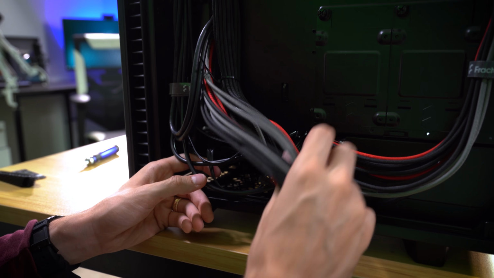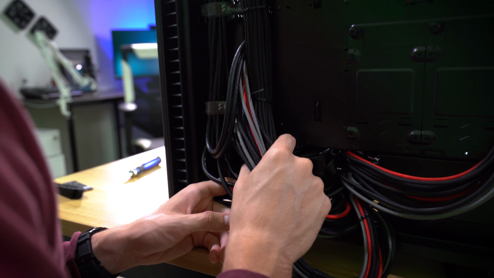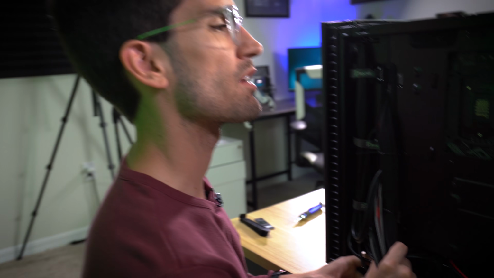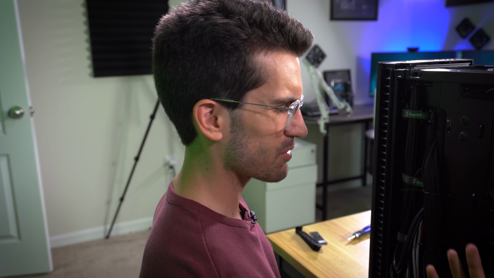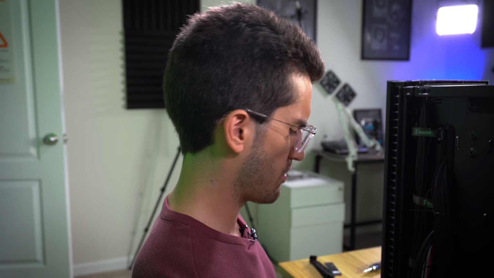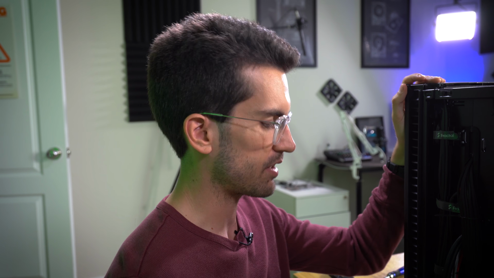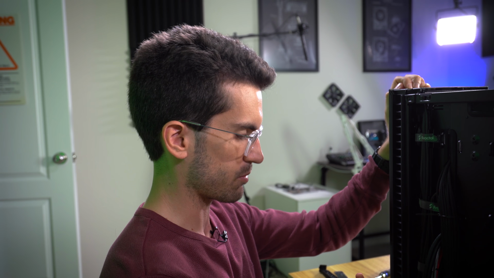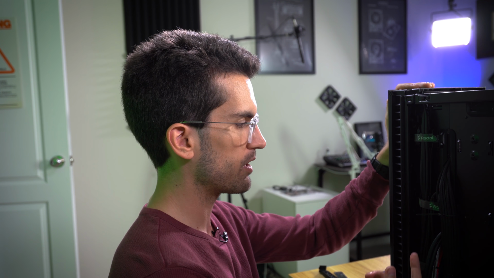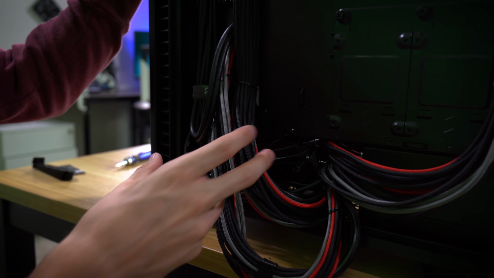The more I cable manage in this, I'm having a harder time than I would have had in the Meshify C and the Define C. I think they're just overcomplicated. I don't like the cable combs at all. The hard drive cage is super clunky. We didn't show you guys this, but in an earlier part of this build, I tried to remove it. I wasn't originally going to use a hard drive for my system, and we couldn't remove it because apparently the only way to remove it is from the front, from the top. But we already have our AIO in here. Had I known that, I would have taken that out first.